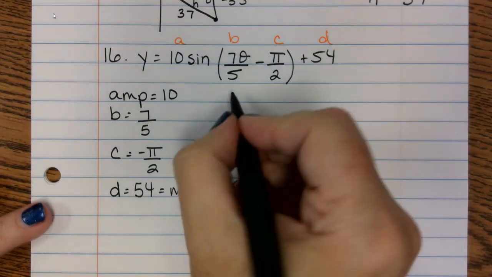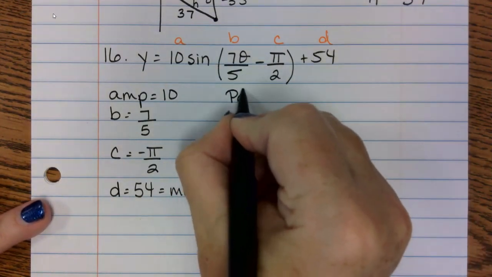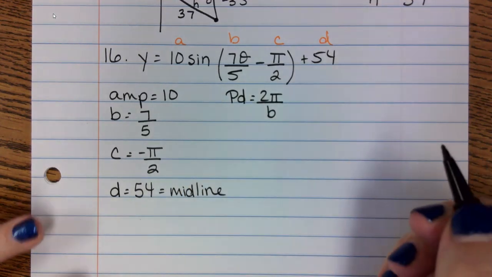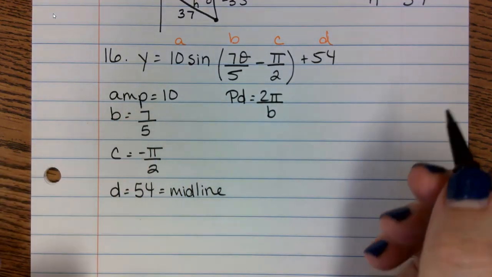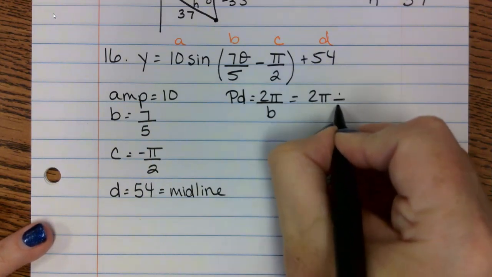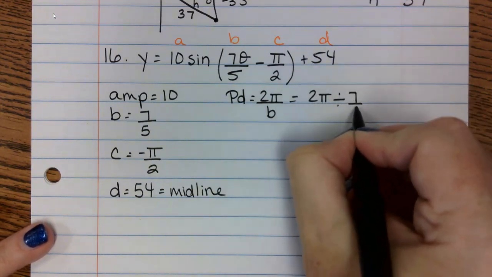Okay, here we go. Period is 2 pi over b. But notice my b here is a fraction, so we're going to rewrite this. So 2 pi divided by 7 over 5.